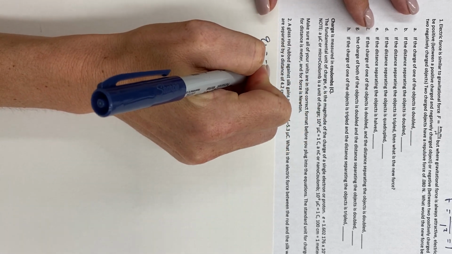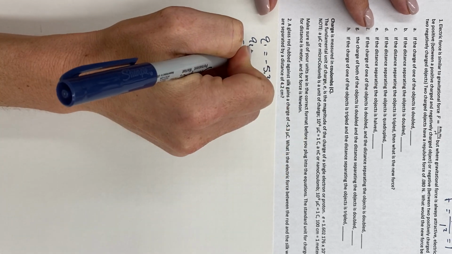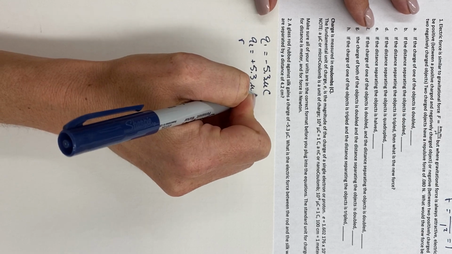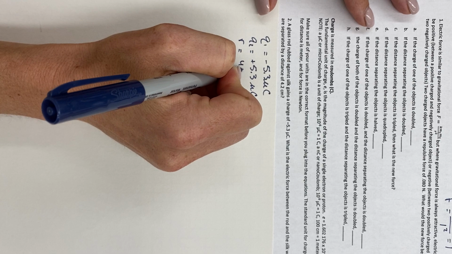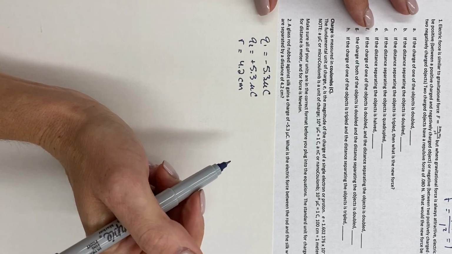So I'm going to put negative 5.3 microcoulombs for one of my charges and positive 5.3 microcoulombs for my other charge. And we can assume that these things were neutral before we rubbed them together and they were charged by friction.